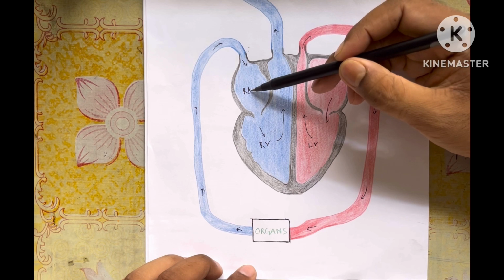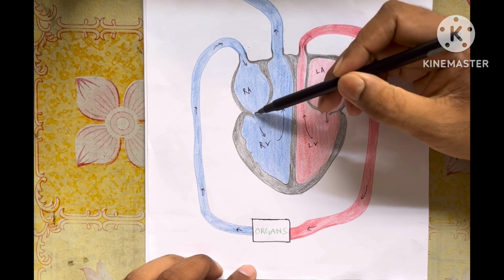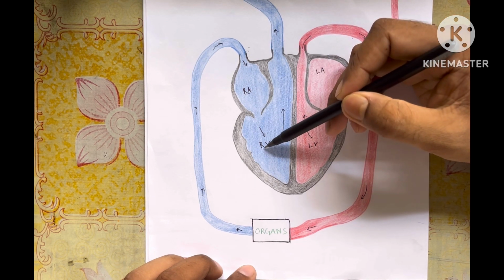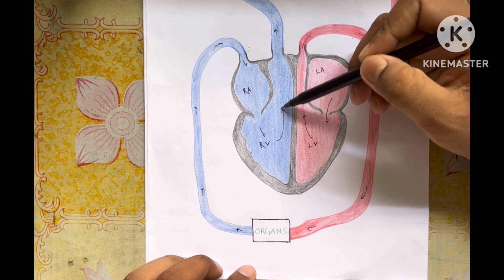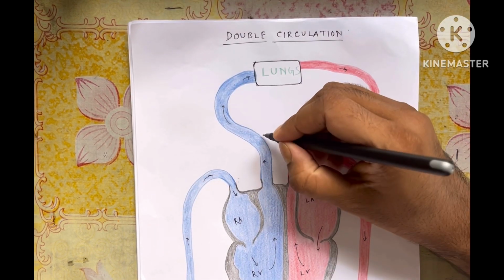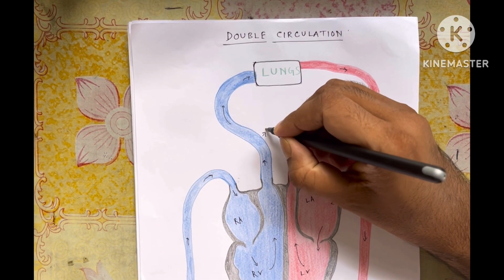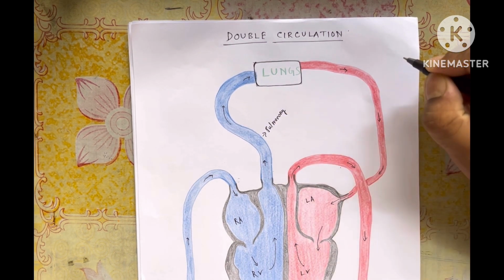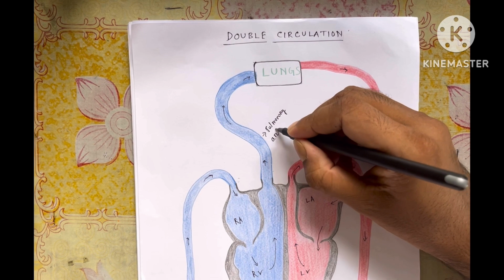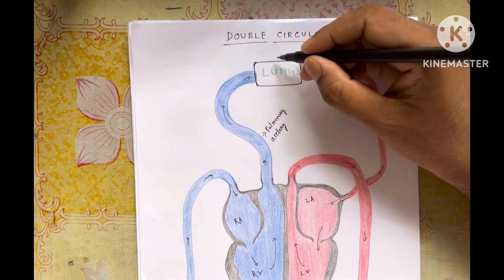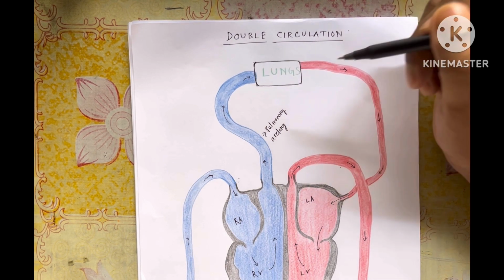And from the right atrium, what happened? Through this valve, our right atrium pushes its content directly to the right ventricle. From the right ventricle, through the pulmonary artery, it will go and reach our lungs.